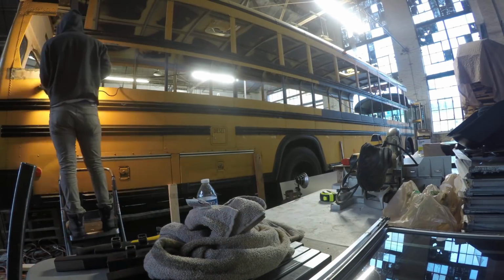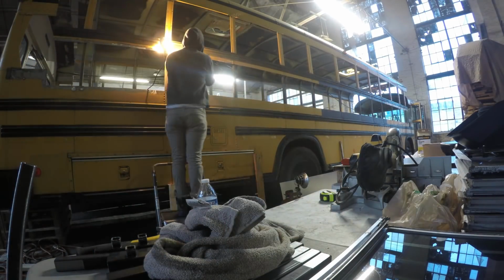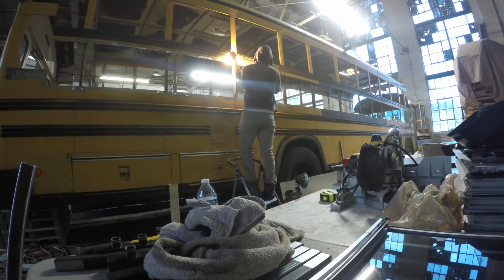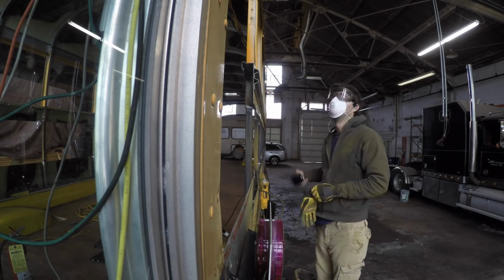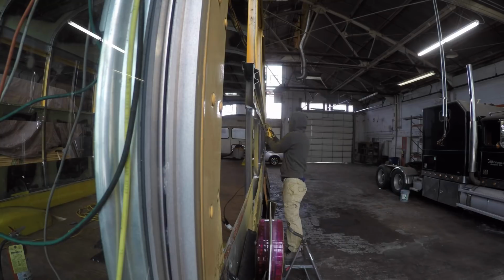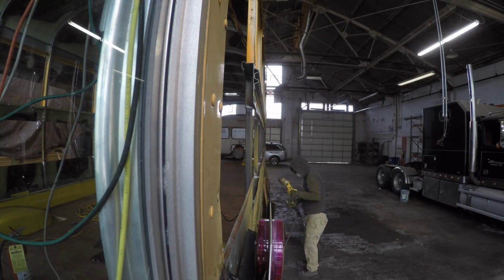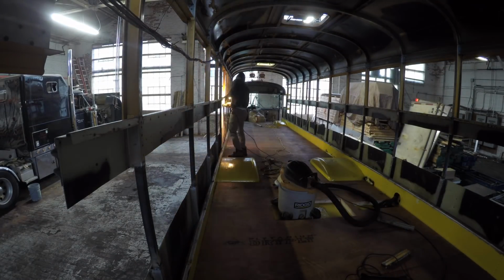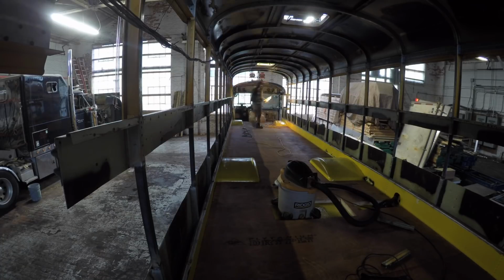You're going to need to grind the paint off the top and bottom of the raised gap. This will be where we add the 3M panel bond, and our new sheet metal will overlap the original body metal. We also had to grind off a few rivets that the metal was going to overlap.